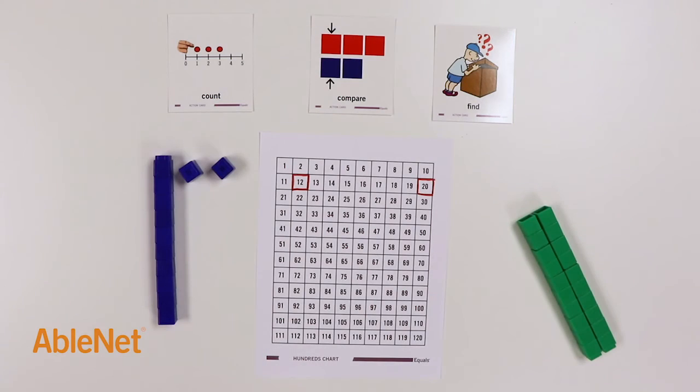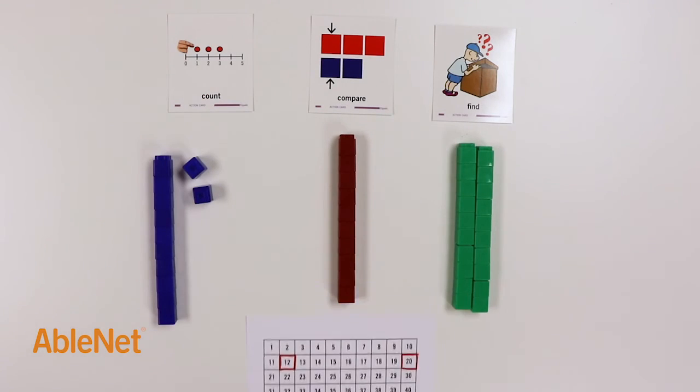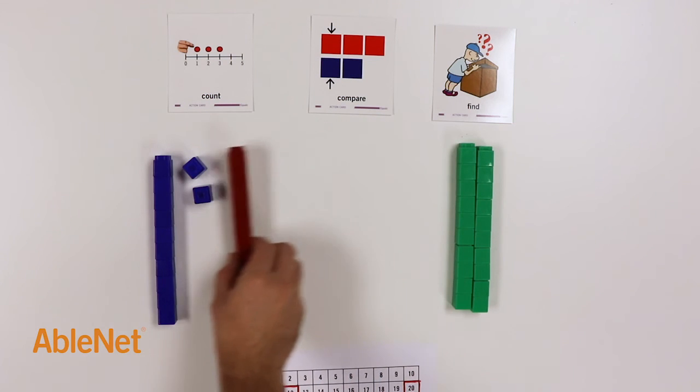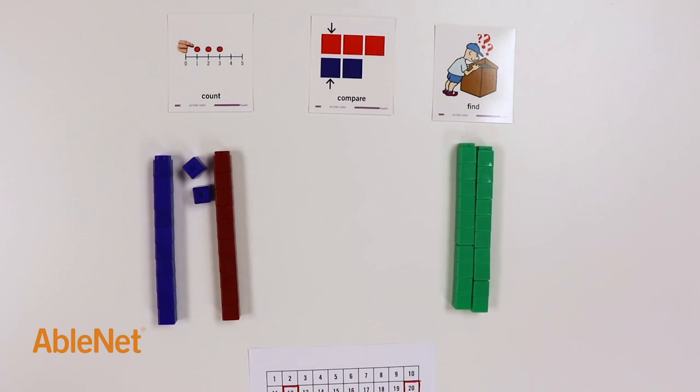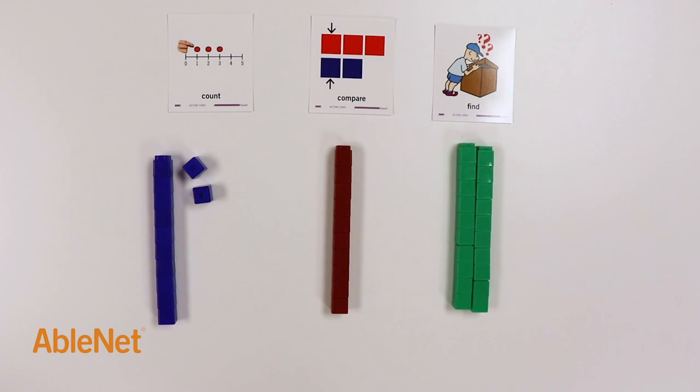Next, we'll need to compare these amounts. One way you could compare is to create one rod of 10. We can then compare the connecting cubes we used on our hundreds chart to see which group is closer to 10. We can see by comparing that 12 is much closer to 10 than 20. Mr. Janowski should buy the box with 12 bags inside.